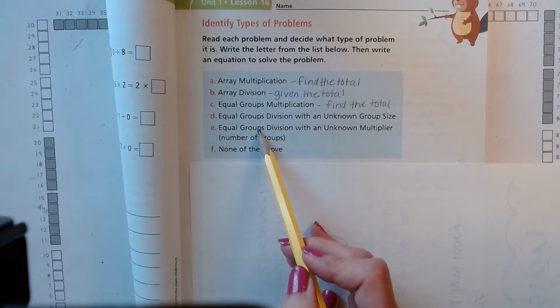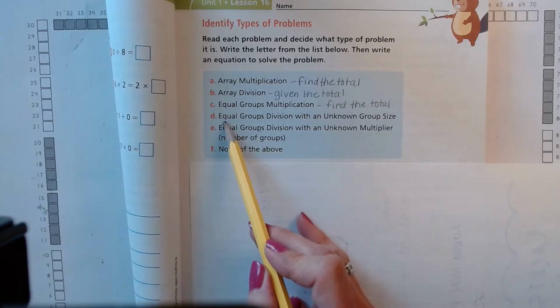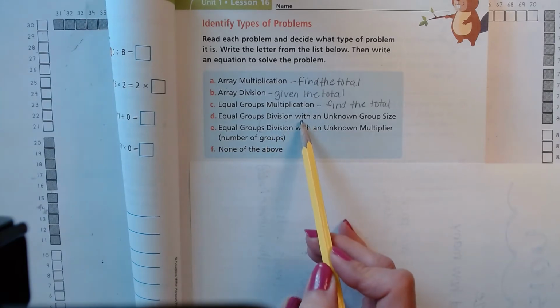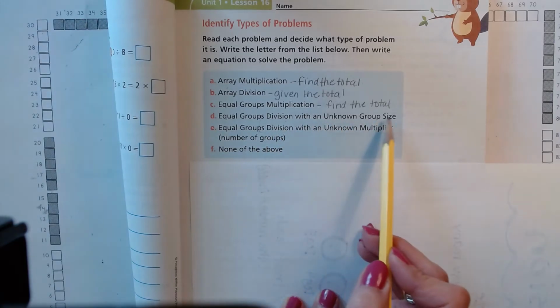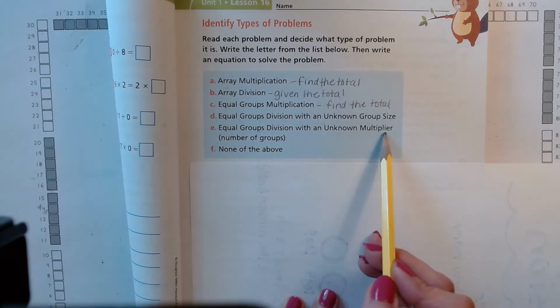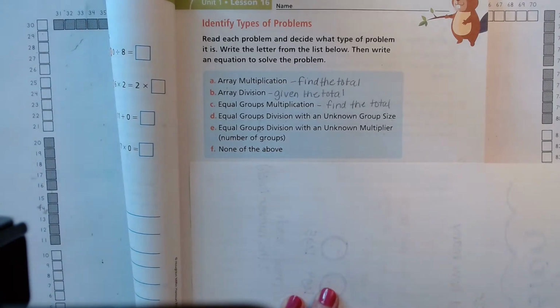These two, we're going to talk about a little bit more in depth today, and then we're going to do a couple problems. Okay, equal groups division, both of them say that. One of them is with an unknown group size, so we don't know how many are in the group. The other one, we don't know how many groups there are. All right, I know it sounds confusing. We're just going to start looking at this, so we'll revisit it a lot in third grade, but I want to show you the same math problem, but two different ways.